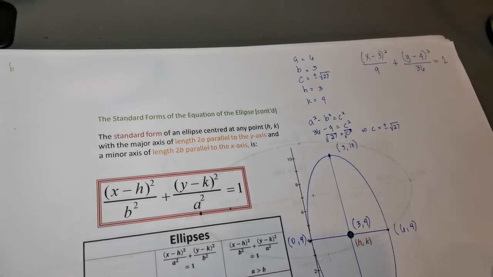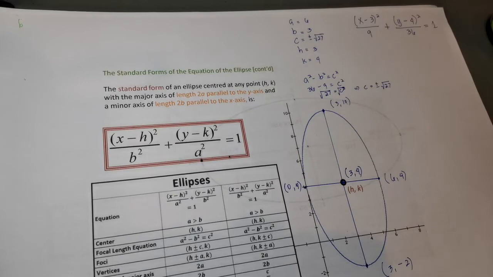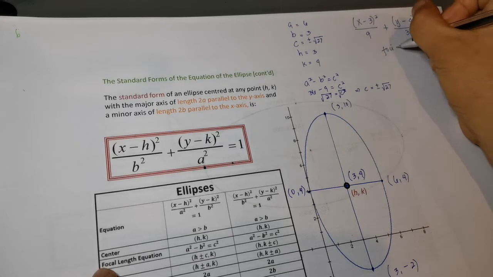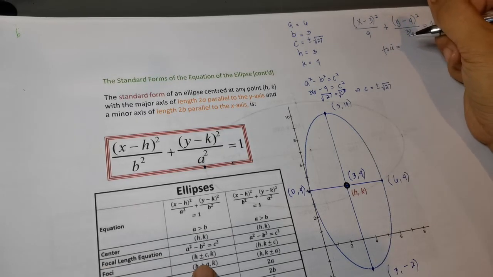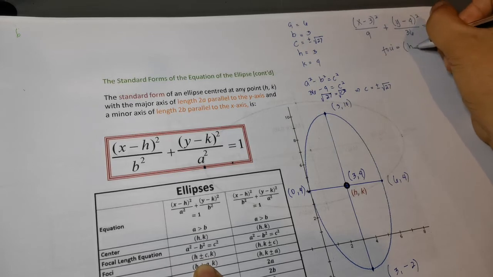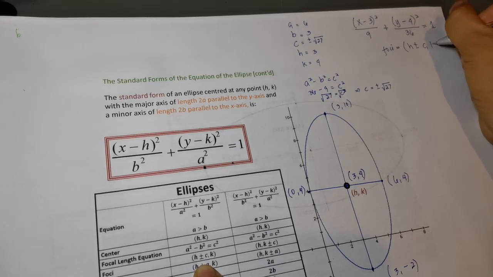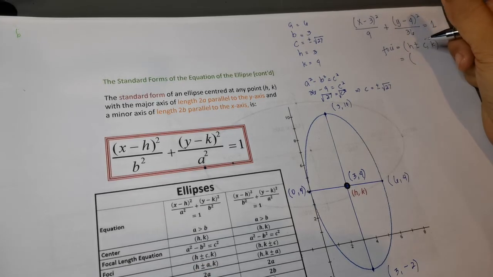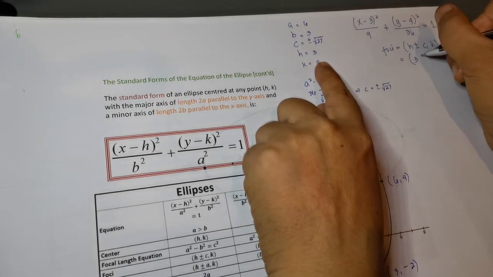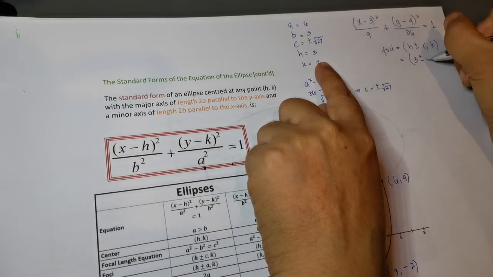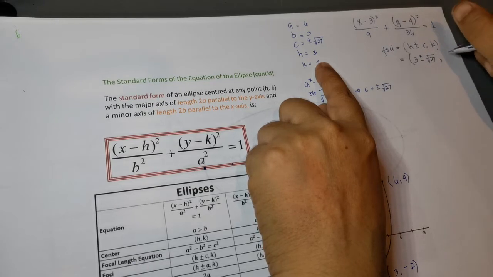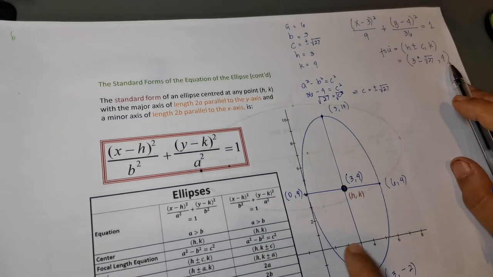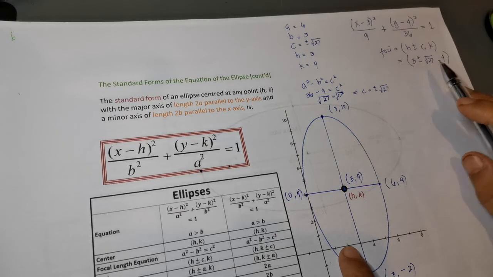Okay. Now, how about our foci? Where can we locate our foci? So, we have our foci is equal to this time. What is the formula of our foci? We have H plus and minus C and K. Therefore, our H is 3 plus and minus square root of 27, and our K is 4. So, that is where we find our foci. So, focus number 1, 3. So, that is 6.